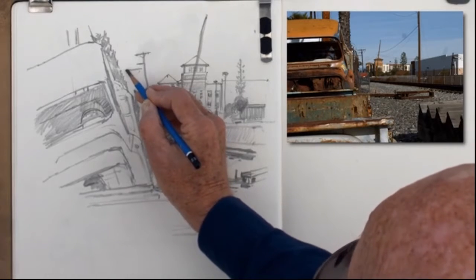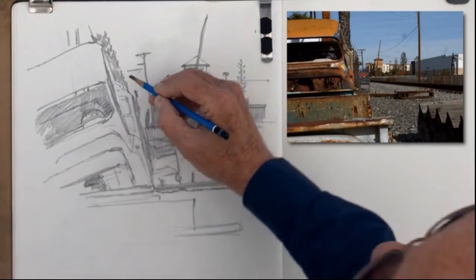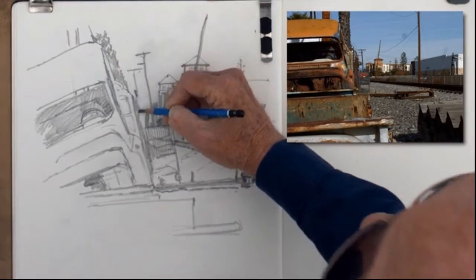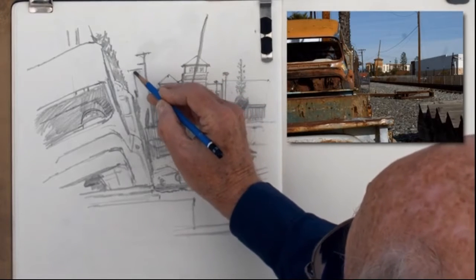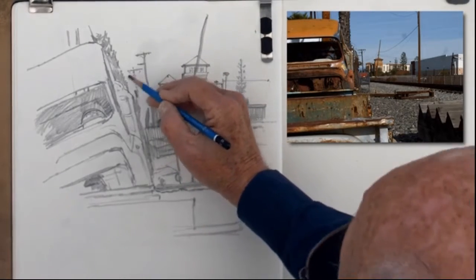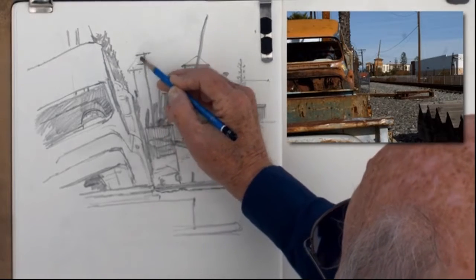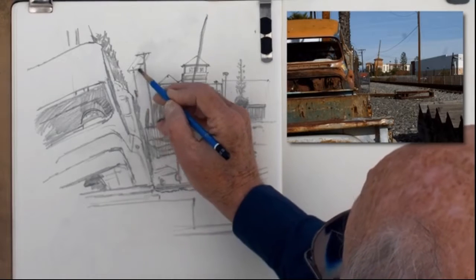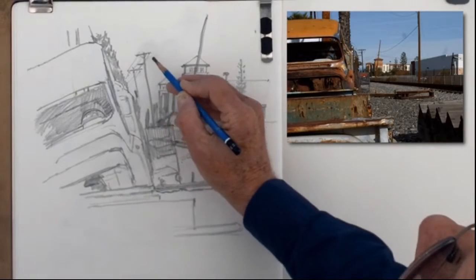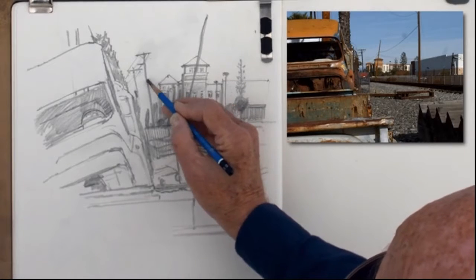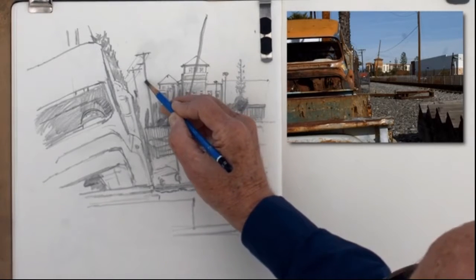because what I want to do is give a sense that we're in the back of some area here, and what we're seeing then is the wires. And we've got wires coming down here. I'm constantly looking at where things are in relationship to each other.